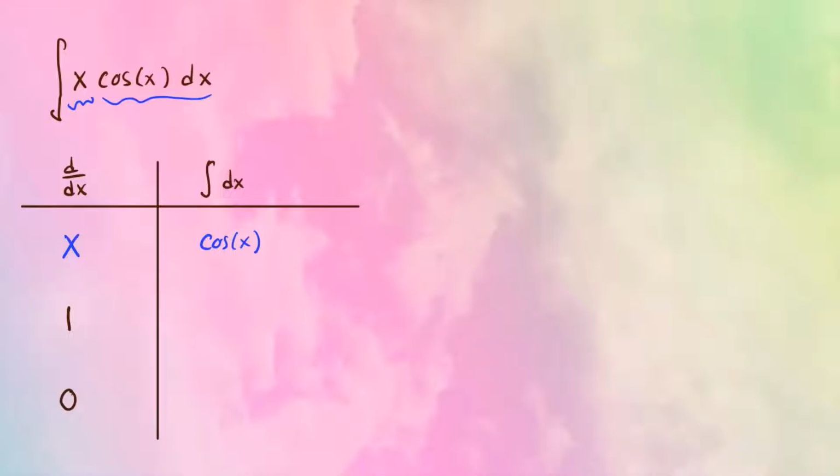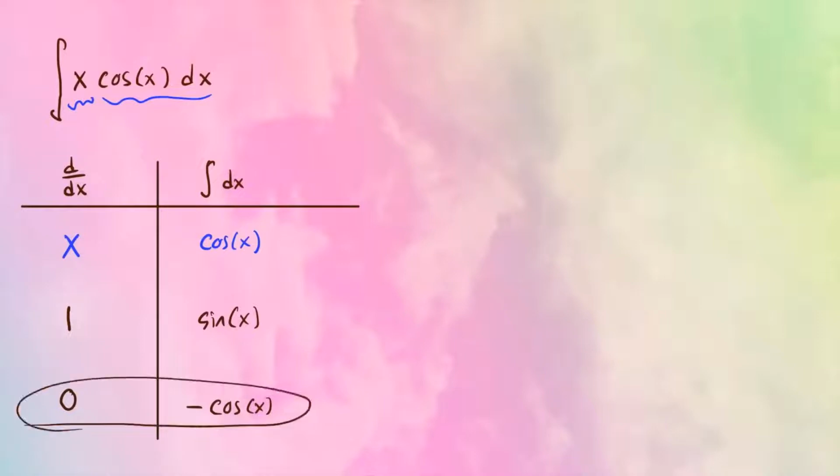Now I integrate cosine. The integral of cosine is going to be sine, because the derivative of sine is cosine. Then you integrate again, you get negative cosine, because the derivative of cosine is negative sine, so that negative and this negative cancel out. So you can always backtrack. Once you get to the 0th level, you stop integrating. That's why it's important to get 0 for the differentiation column.